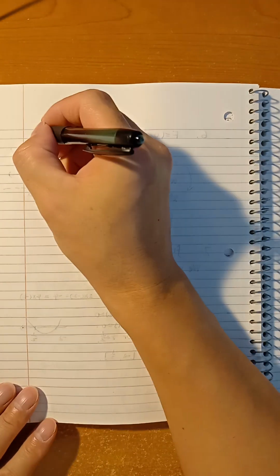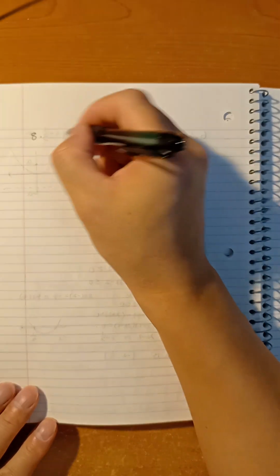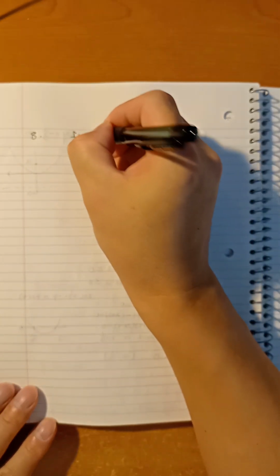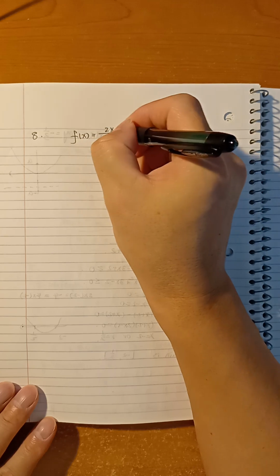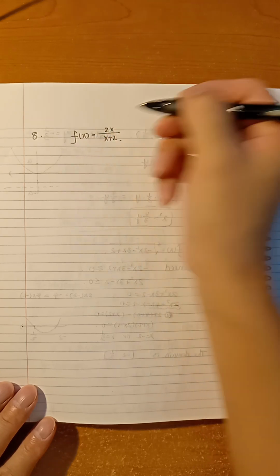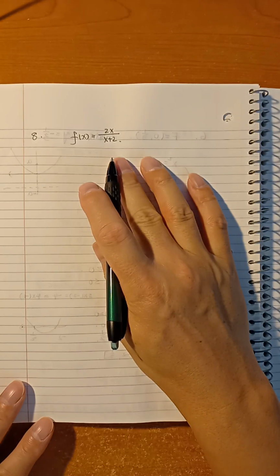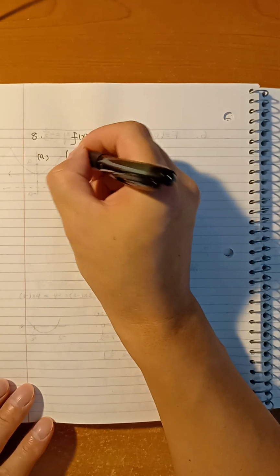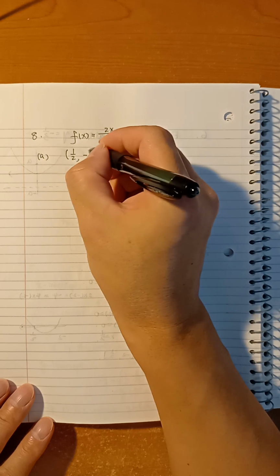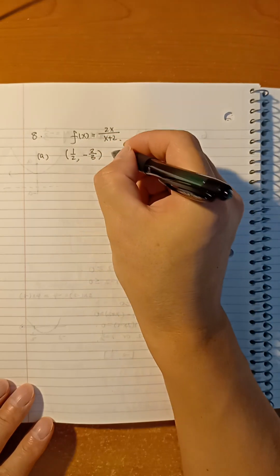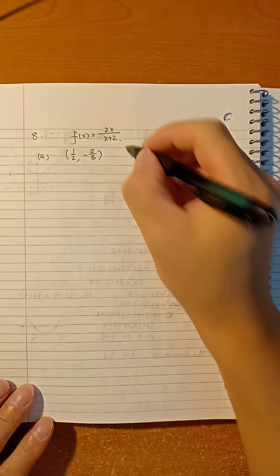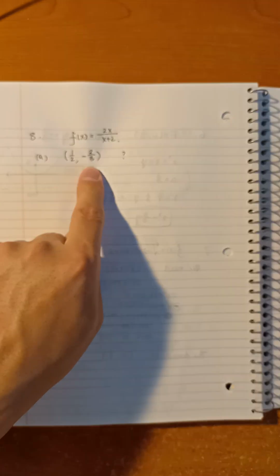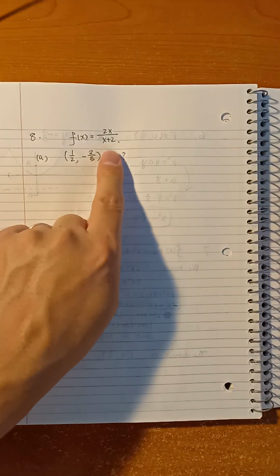Problem 8. Let f(x) be 2x over x plus 2. We have this given function, 2x over x plus 2. Question 1: is the point (1/2, -2/3) on the graph or not? We want to determine if this point is on the graph of this function or not.